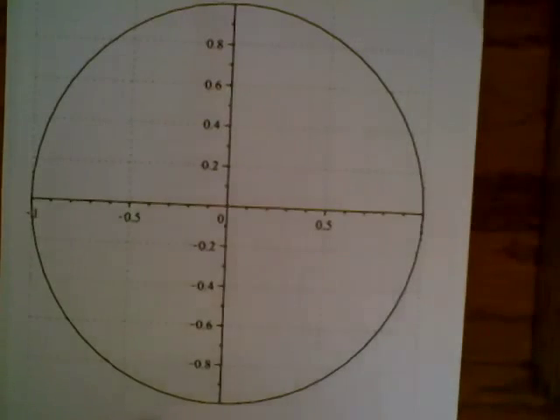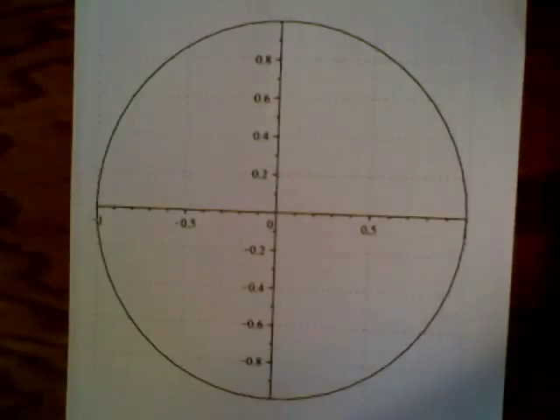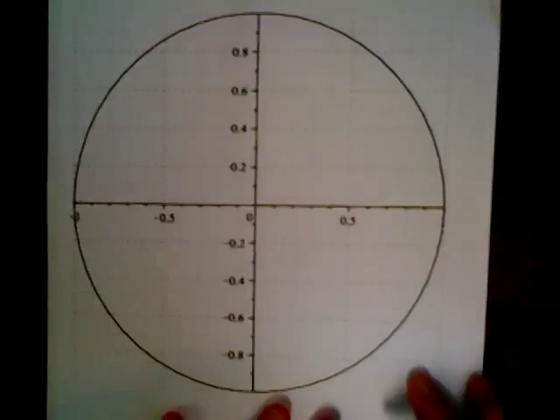So we're looking at the unit circle on a grid here. Let's see, maybe I can zoom out just a little bit. Excuse me while I get adjusted.